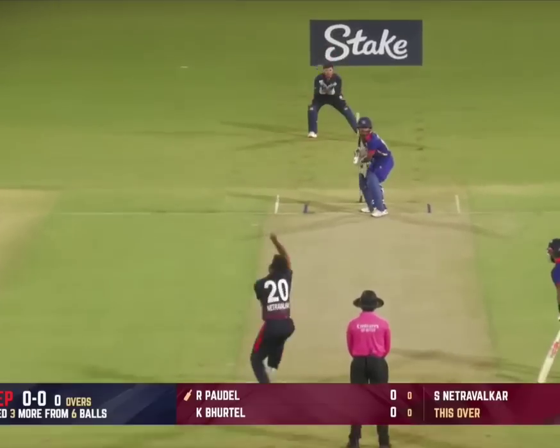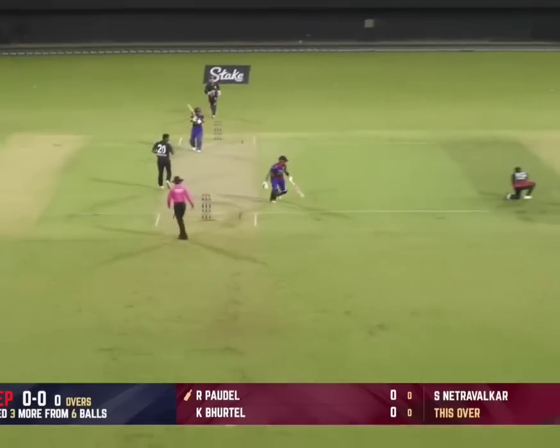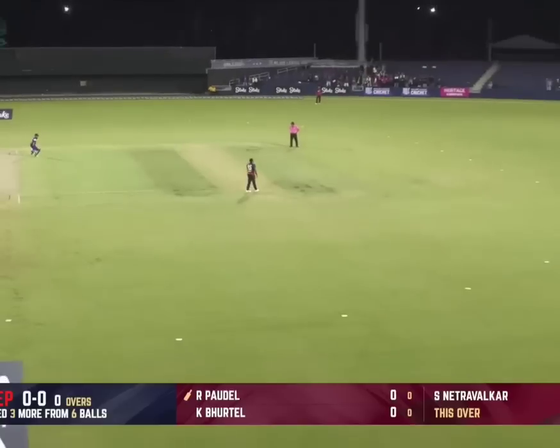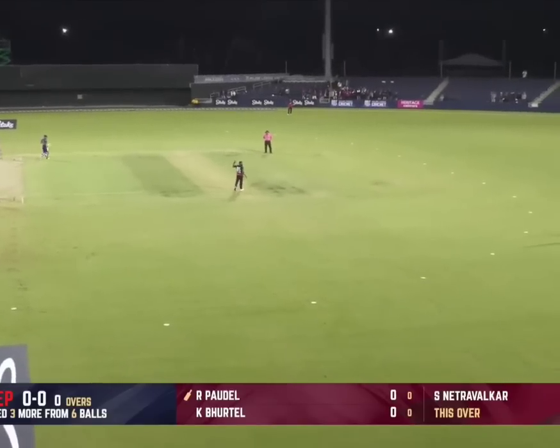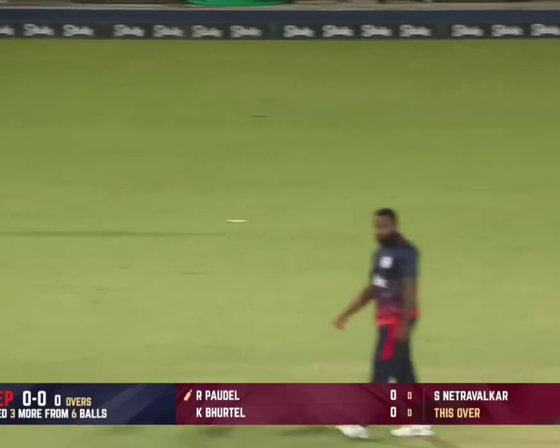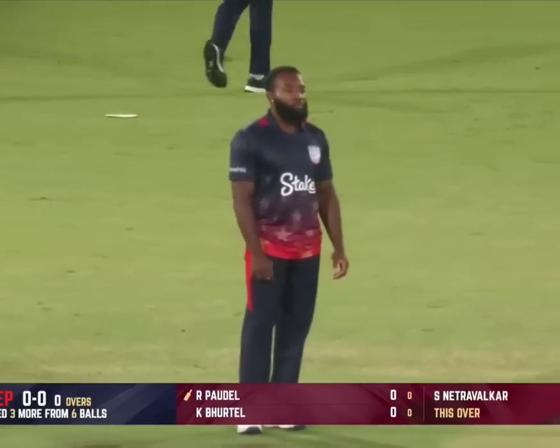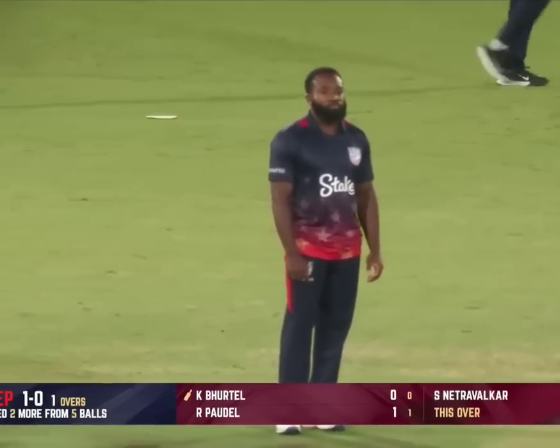Here we go. It's 3 to win, 6 balls to do it. And it's a oh no, it's not. It's a misfield. Aaron Jones, it slipped through his fingers. On his birthday, he's had a birthday to forget. Out not once, but twice. And now a crucial misfield.